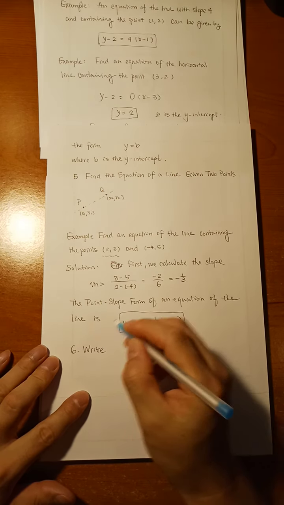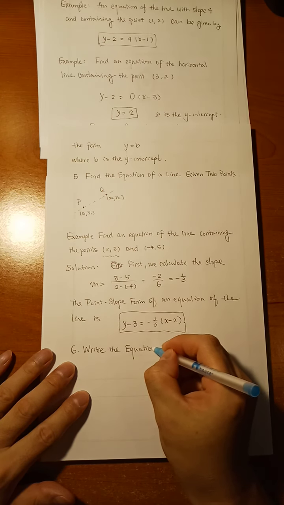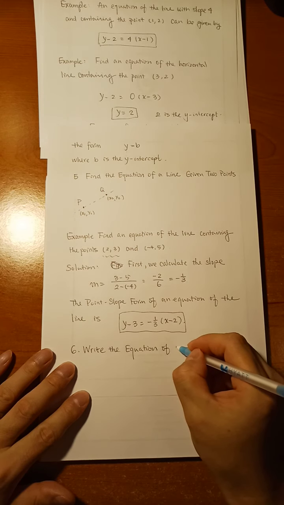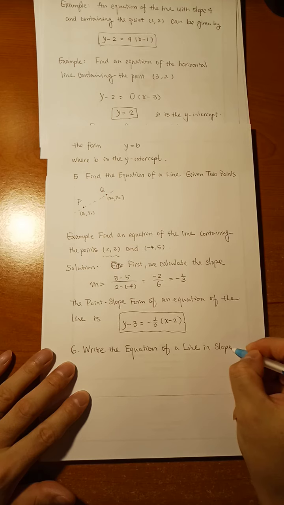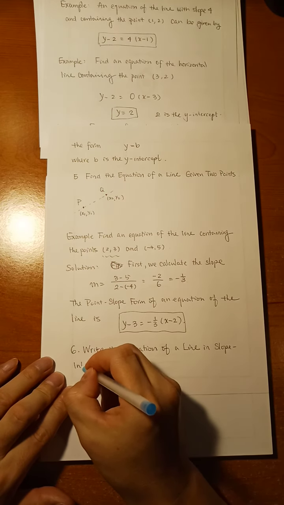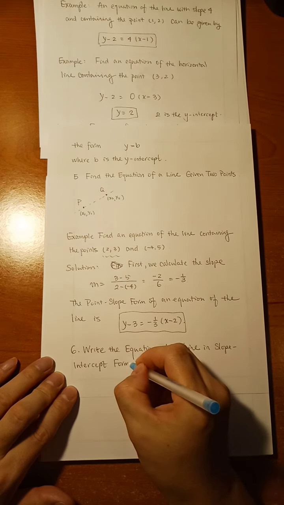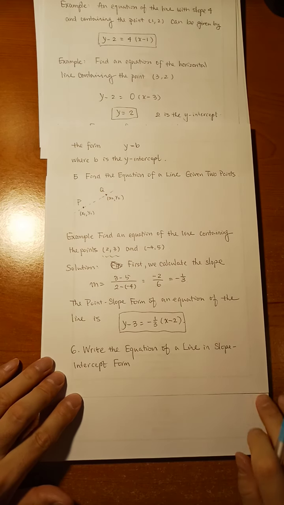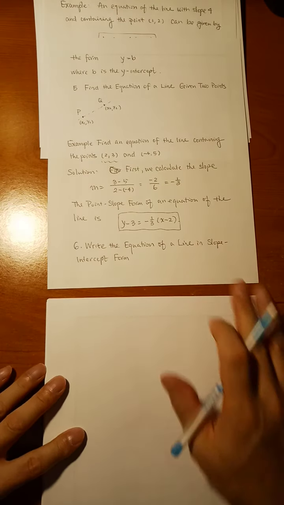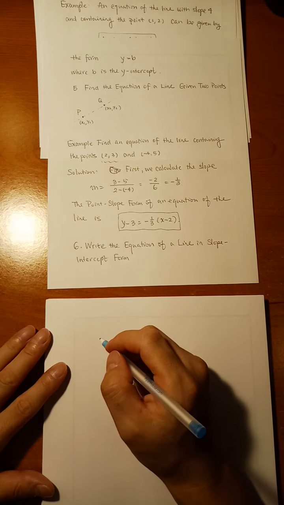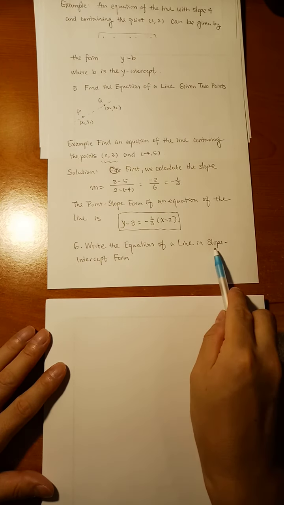Write the equation of a line in slope-intercept form. Slope-intercept form. Okay, let's see. A line, if it has a slope, it's not vertical.